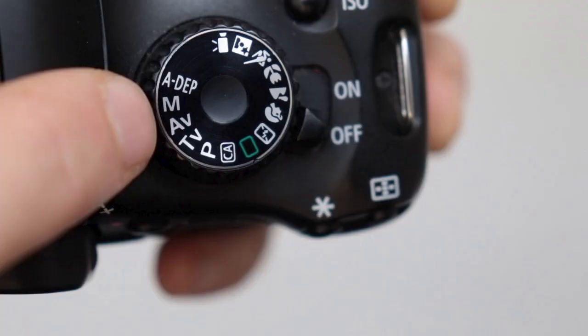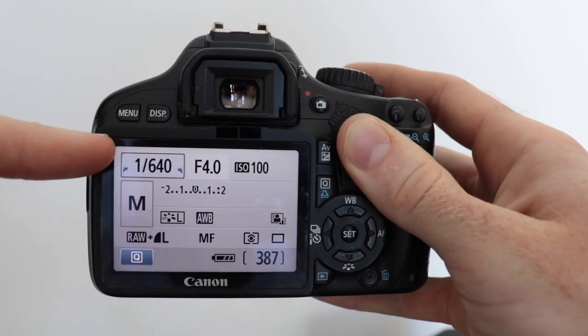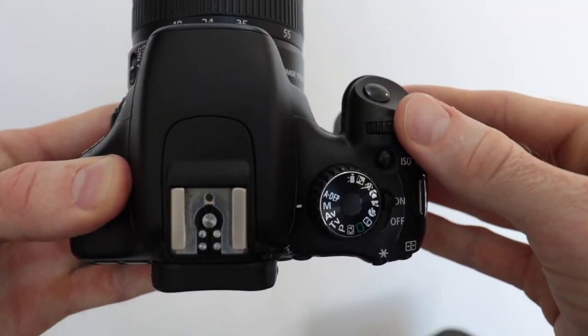So TV, time value, we mostly know it as speed, and that's just how long we tell the camera to keep the shutter open for. So, to change the shutter speed, you'll just turn this dial.